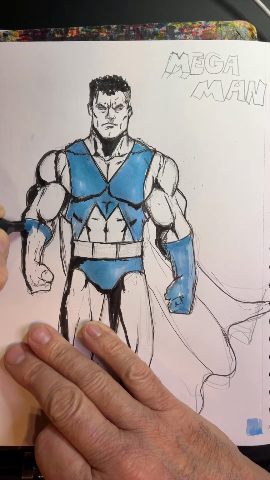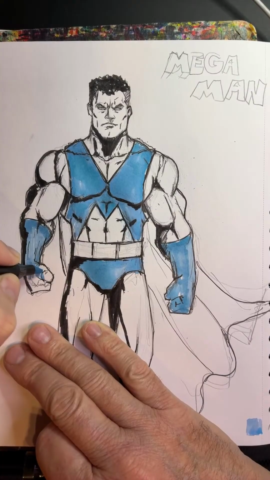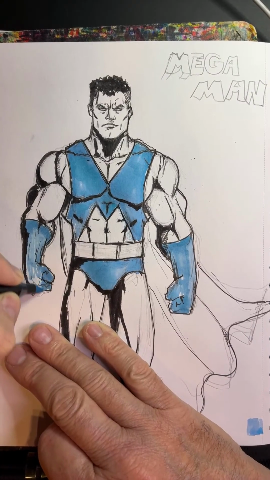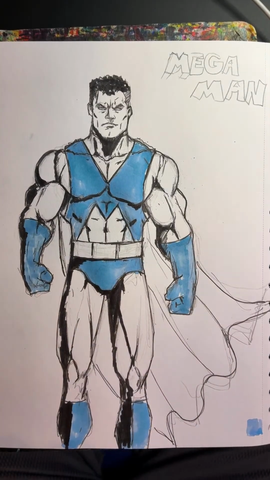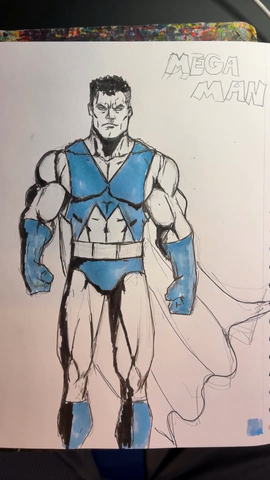So this is a character design concept sketch. We just want to get everything laid out to get the color pattern, get the overall look of the character, suit design.